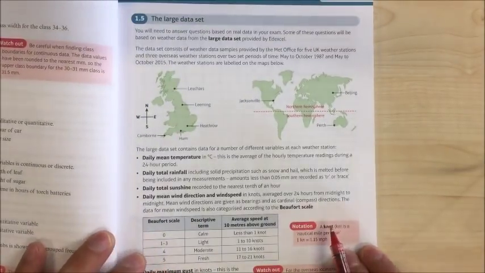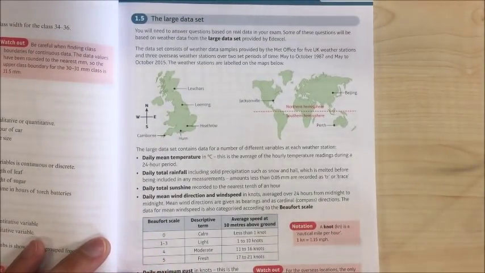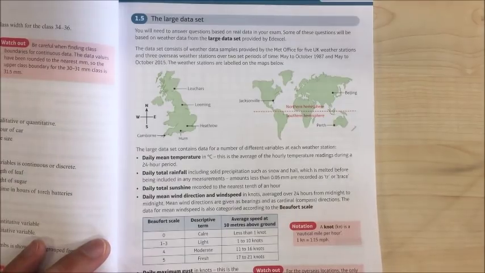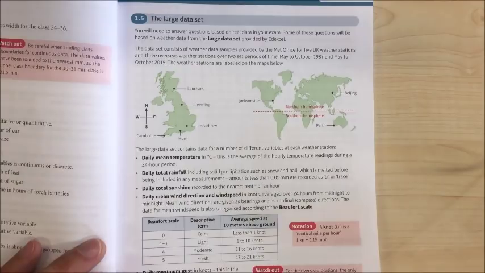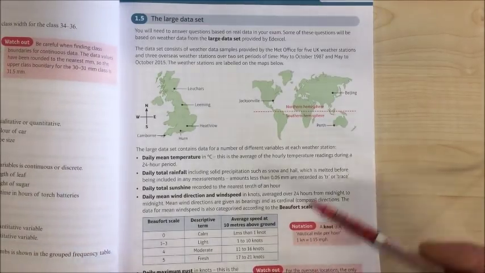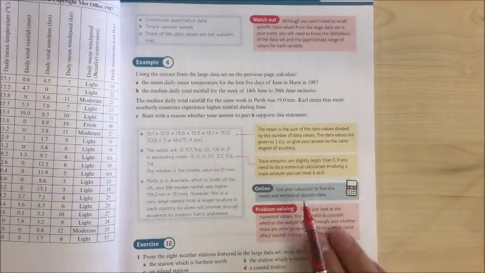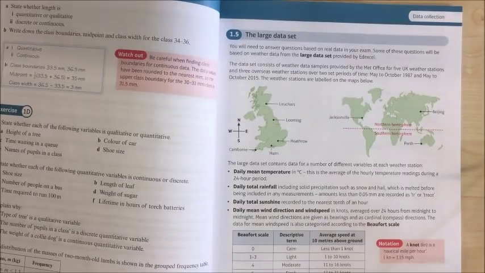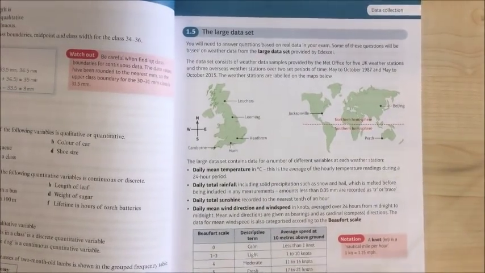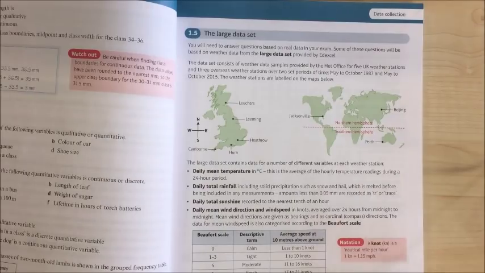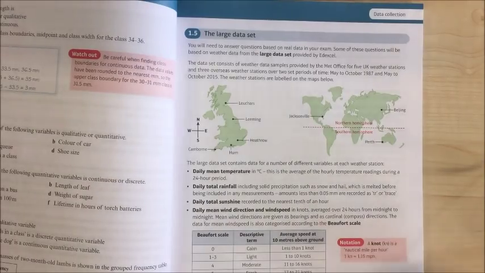Section 1.5, large data set, very little to add here. Other than that, you need to get yourself used to the large data set. It will be available as a spreadsheet. All the information you need is in here, telling you what the large data set is, and I'm sure you've had plenty of information about where to find it and all that sort of thing. Not really any extra maths to tell you there, so I'm not going to talk about it very much more at all. Other than to say, just because I'm not going on about it at length doesn't mean you should just forget about it. You need to get yourself used to it.